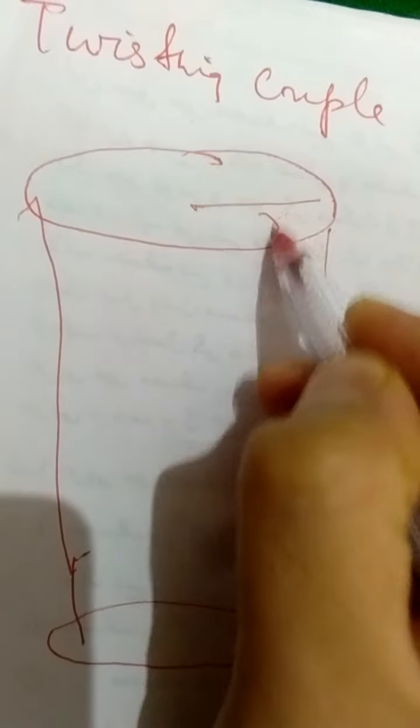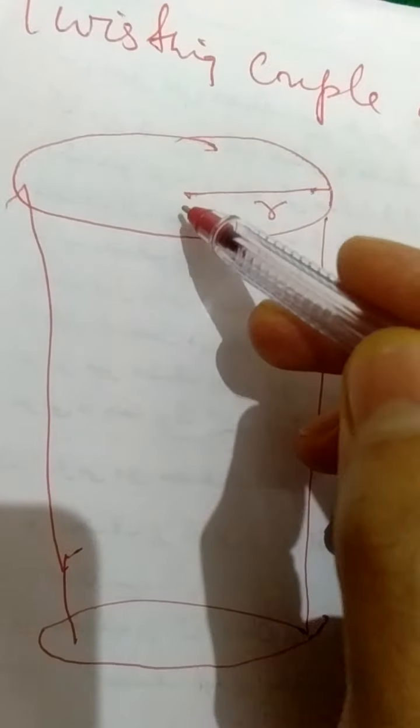Dear students, today we will talk about twisting couple on a cylinder. So we assume a cylinder whose length is, suppose, L and whose radius is R. So its radius is R, its length is L.